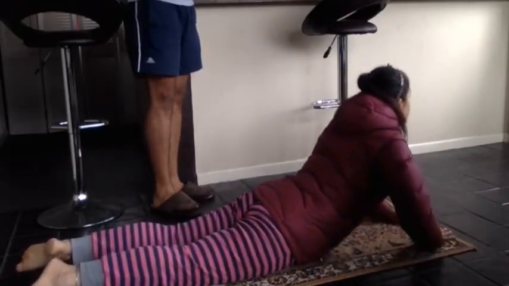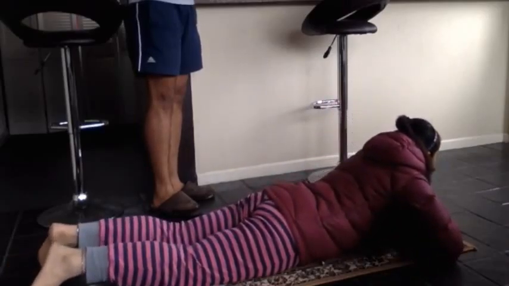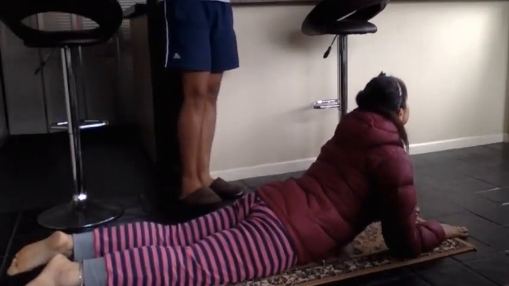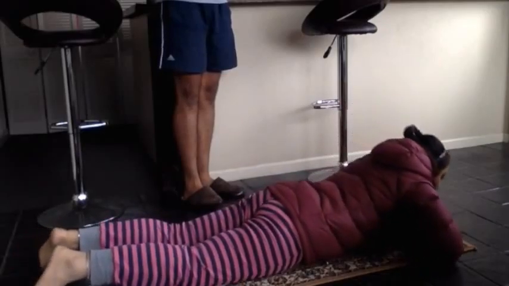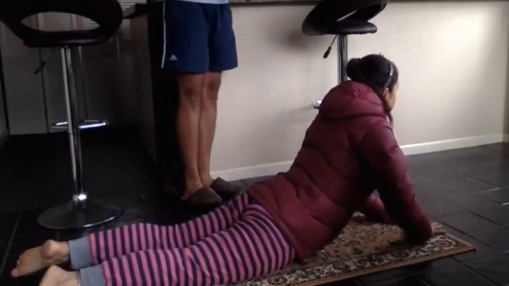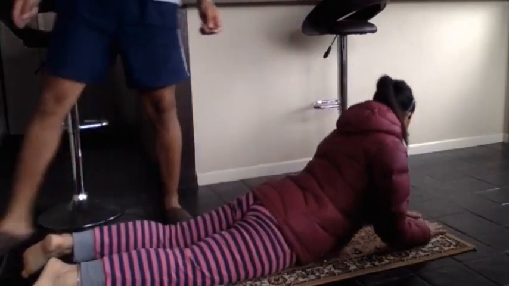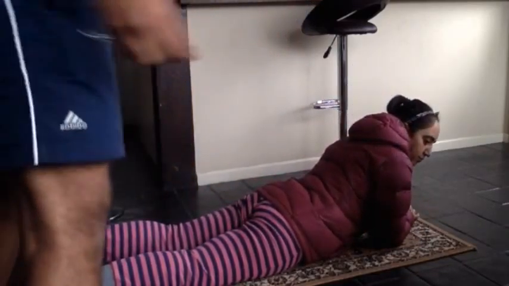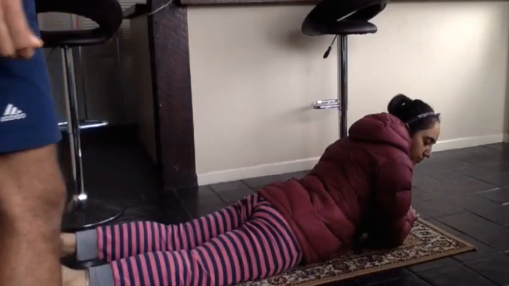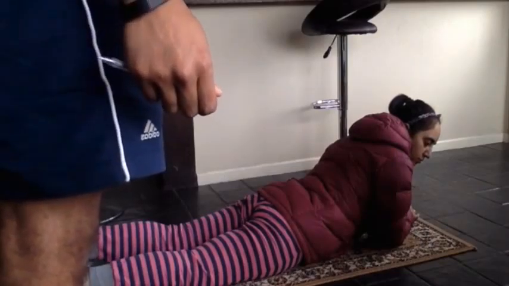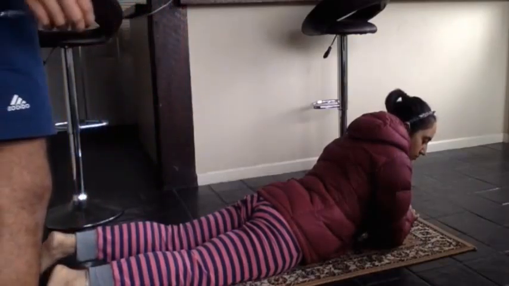Keep your chest off the ground and look upwards. This is called trunk extension. Now hold it there. Yep, hold it there. Perfect. Cool. Now relax. This is your 20 to 30 degrees, and that's how it should be. Now relax, you can stand up.